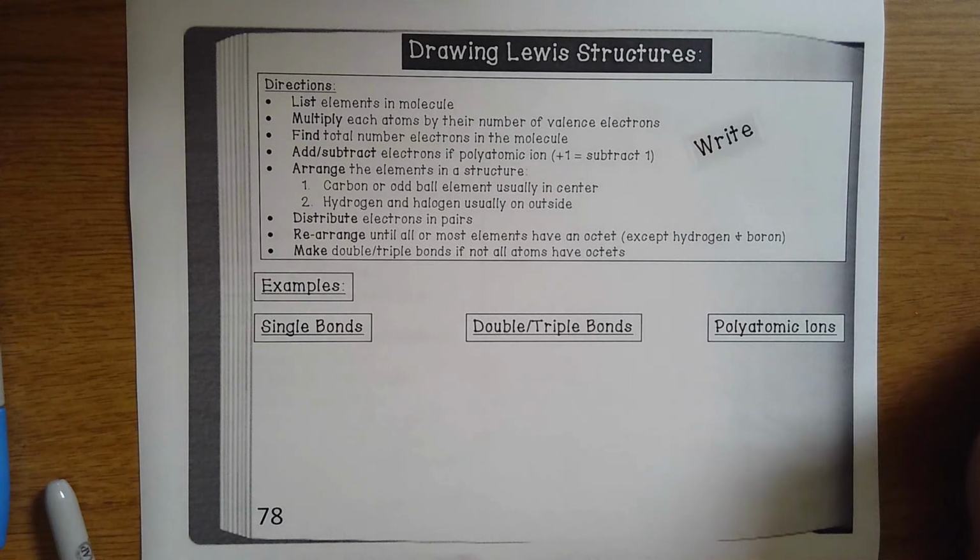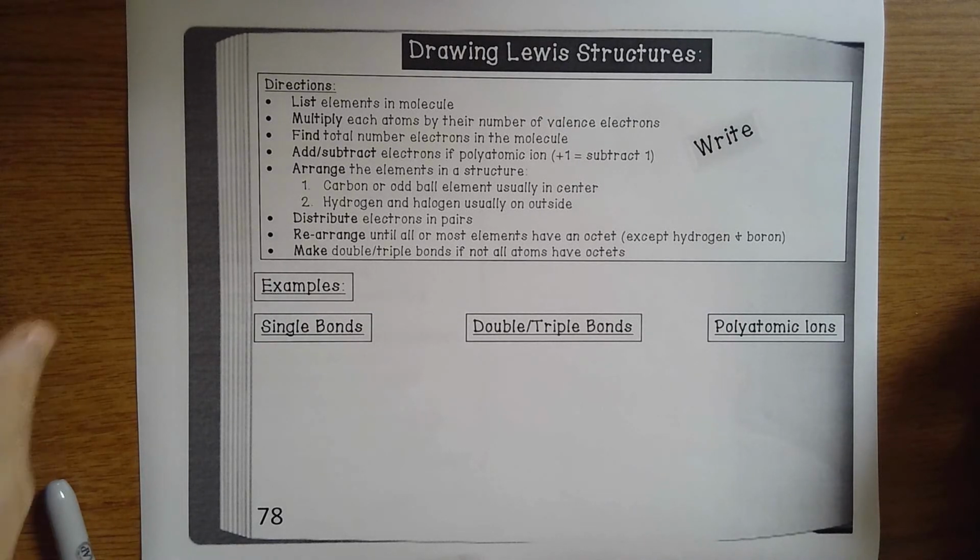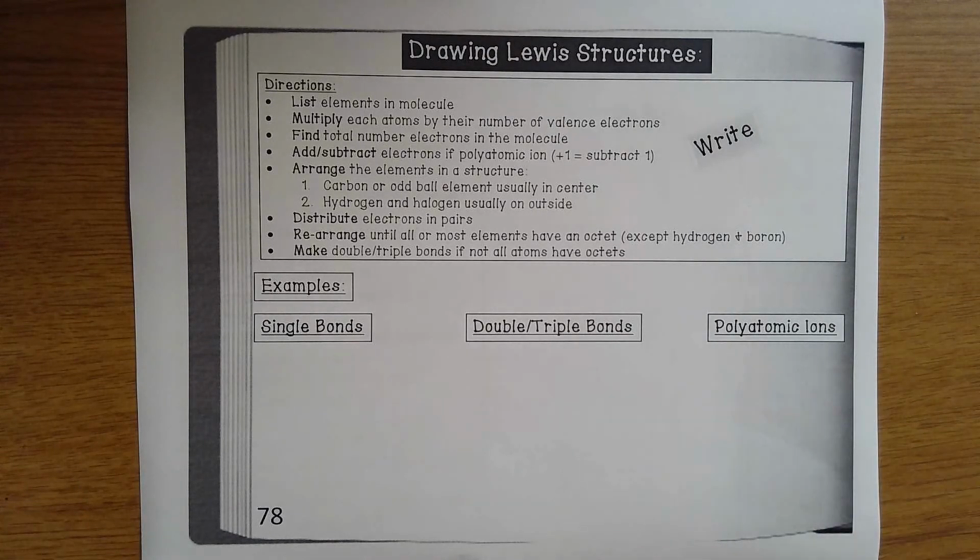And then we arrange the elements in the structure. Good guidelines are carbon or oddball elements are in the center. The hydrogen and halogen are usually on the outside. We distribute the electrons in pairs and rearrange till all or most have an octet, except for hydrogen and boron, which don't need 8, or they are satisfied with 2. And then we can make double or triple bonds if not all atoms have an octet.